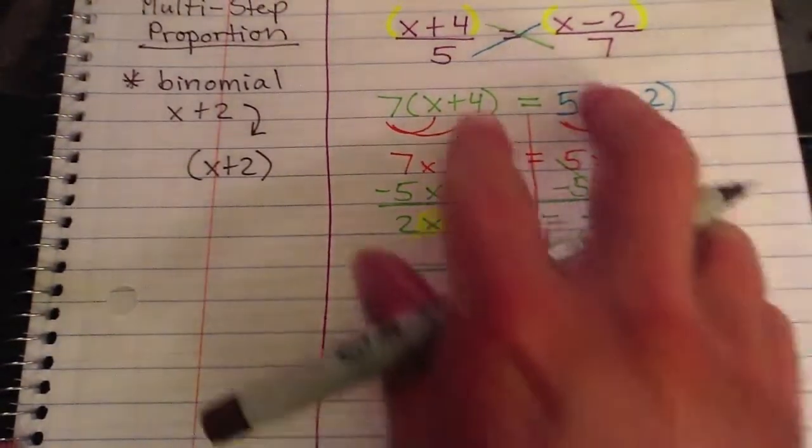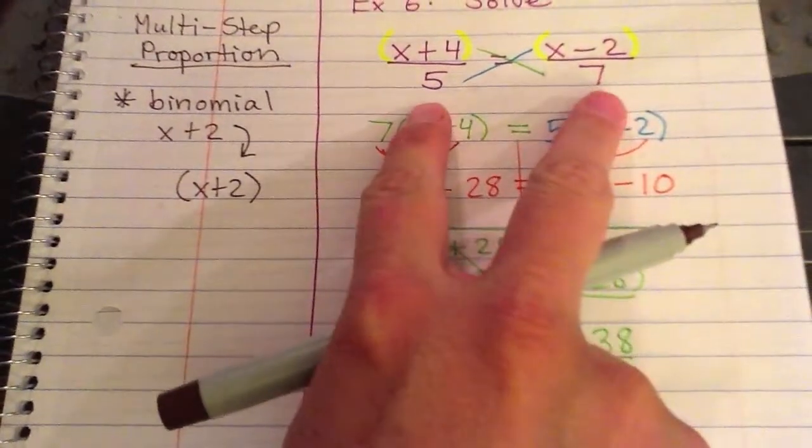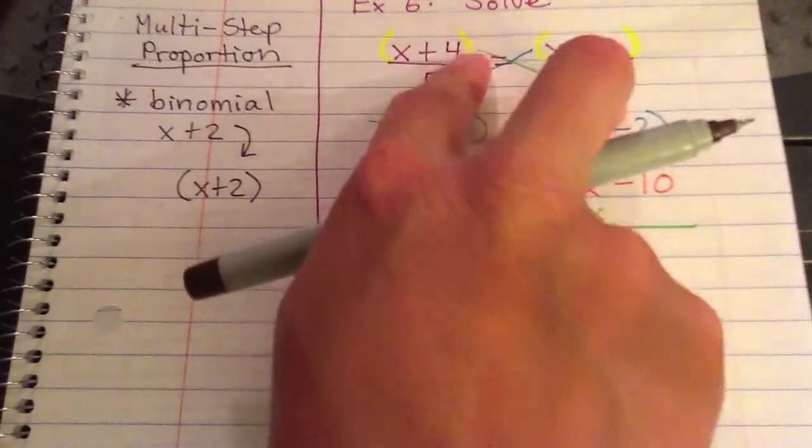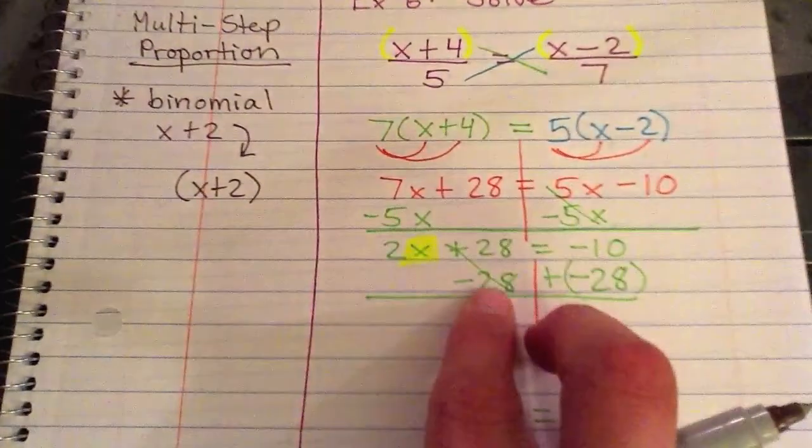And again, here we could have used a fraction buster. We could have multiplied both sides by 35. But if you were going to do that, you would need parentheses around that before you did it.